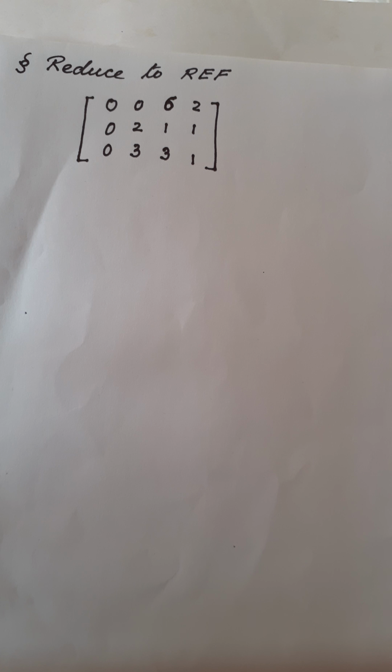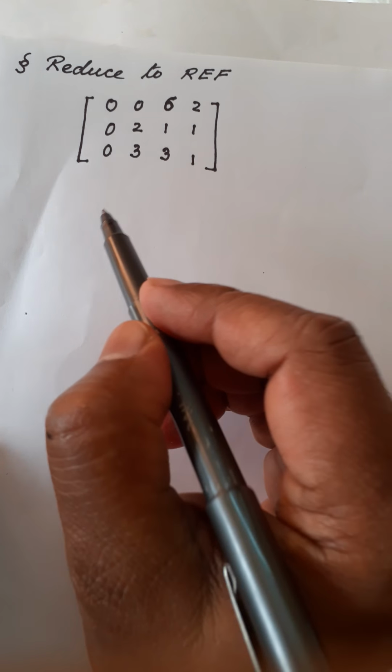We are going to solve one more problem of reducing a matrix to row echelon form. So let us begin with this example.